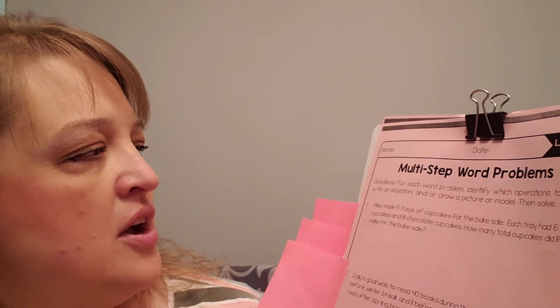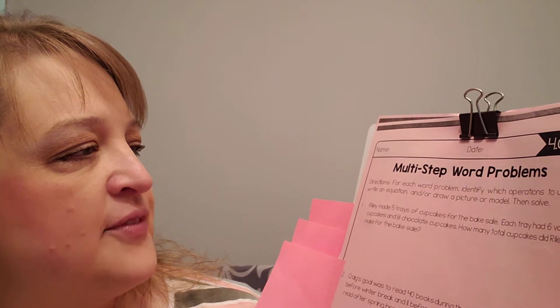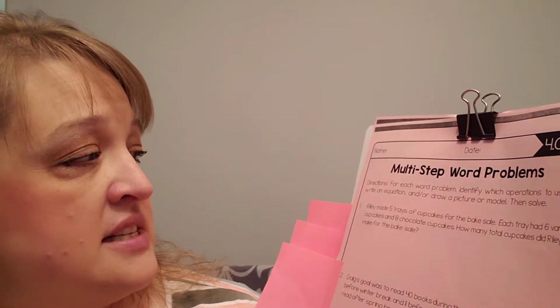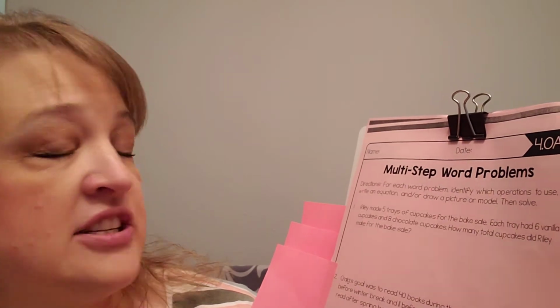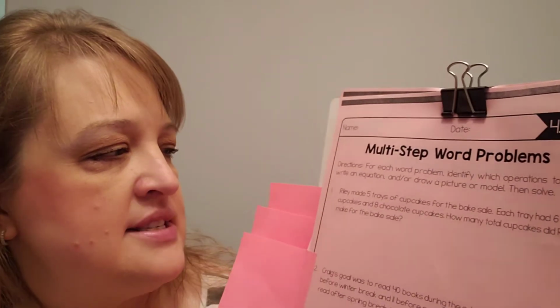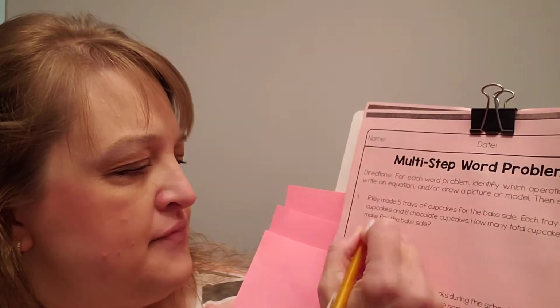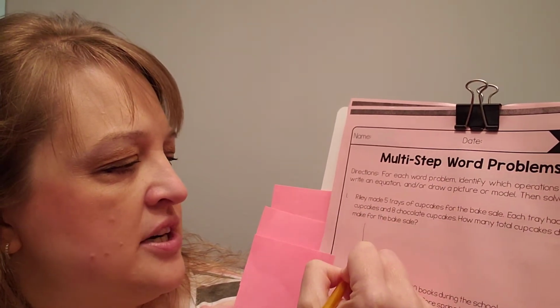All right, so Riley made 5 trays of cupcakes for the bake sale. Each tray had 6 vanilla cupcakes and 8 chocolate cupcakes. How many total cupcakes did Riley make for the bake sale? So I'm going to draw a little picture here.